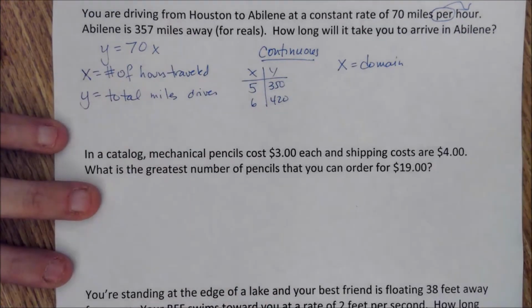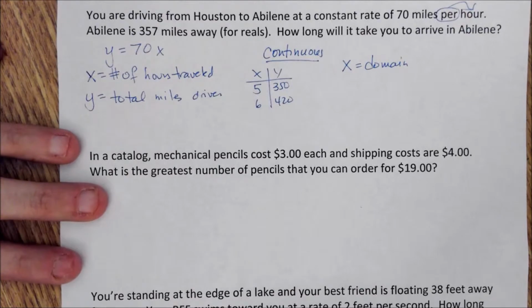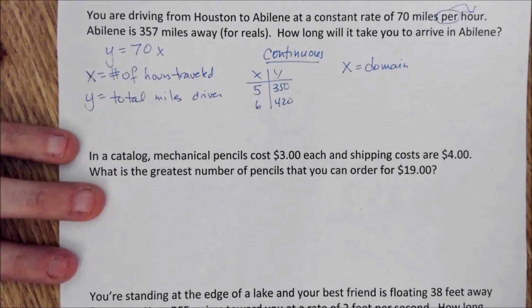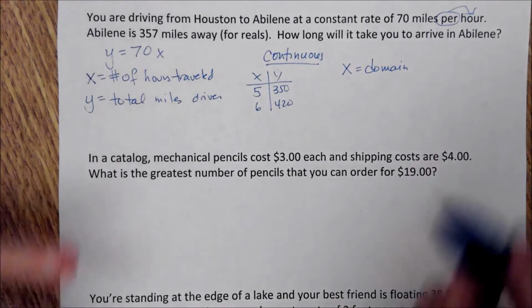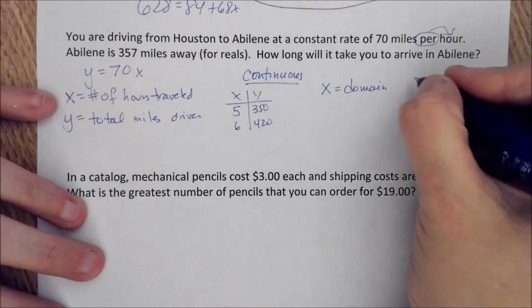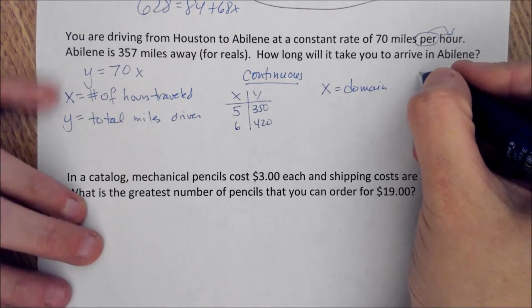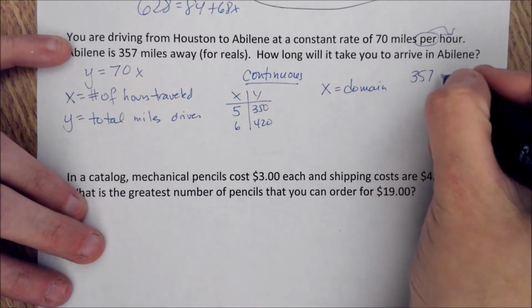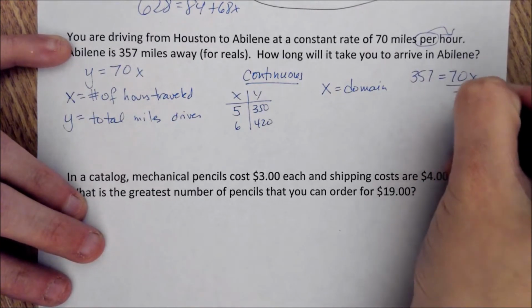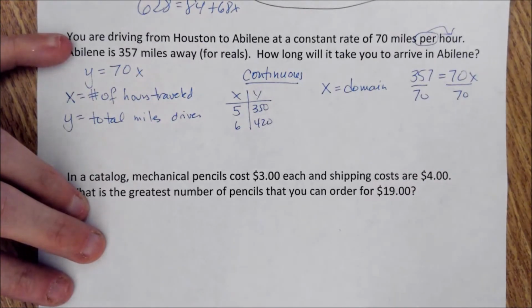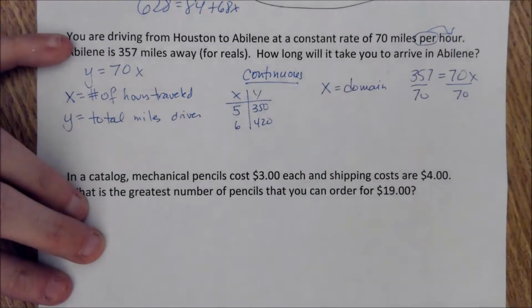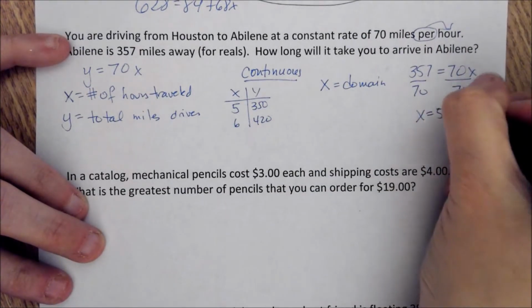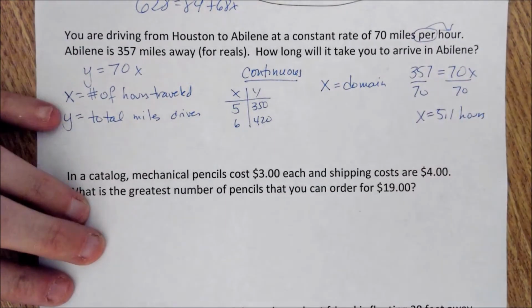So in this case, I have to actually solve it because I can't get a precise answer. I could, if the answer allowed me to, say between 5 and 6 hours or a little over 5 hours. But if we want a precise answer, we're going to say y equals 70x. Well, 357 is my y. And I'm going to solve. 357 divided by 70 is 5.1, which is actually 5 hours and 6 minutes.